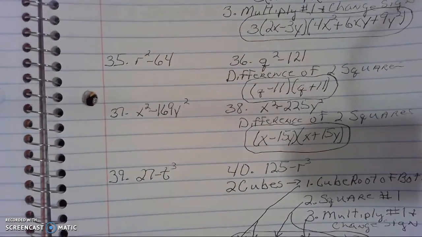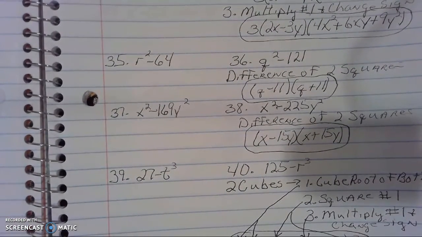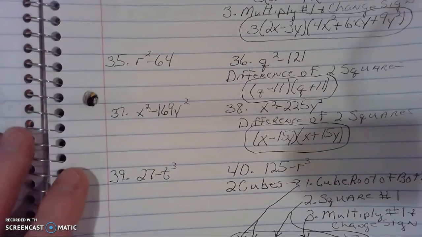Number 35 and 36 are not two cubes. They're two squares. It's the difference of two squares. You've got to have a minus sign between the two squares for this to work. You take the square root of each of them, q and 11. Q minus 11, q plus 11. So there's no middle term. 38, difference of two squares. Square root of x squared, x. Square root of 225, 15y. So x minus 15y and x plus 15y.